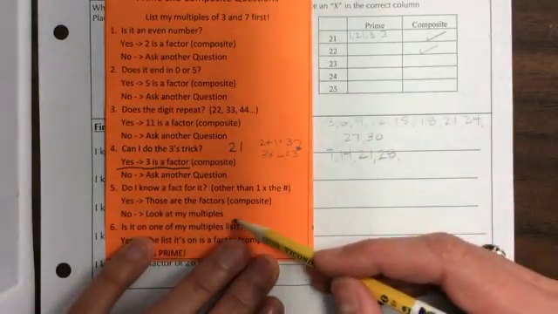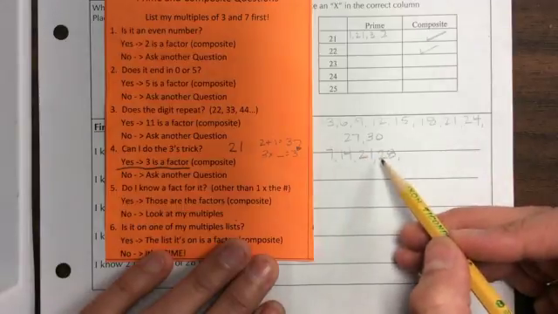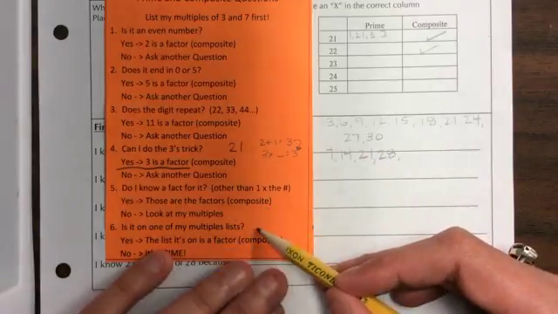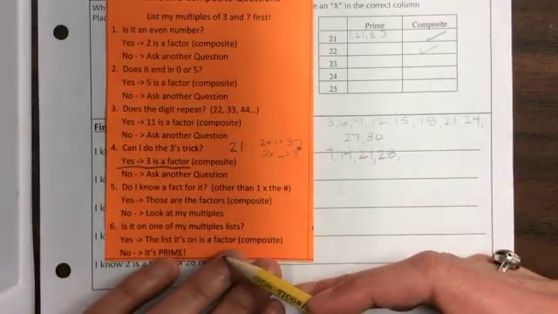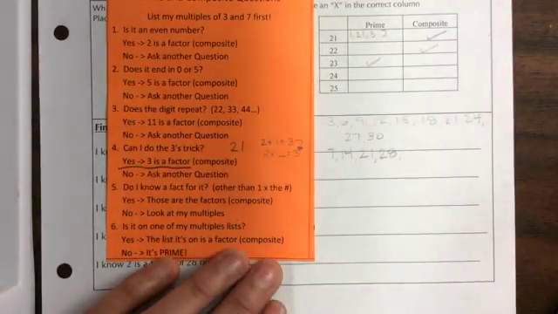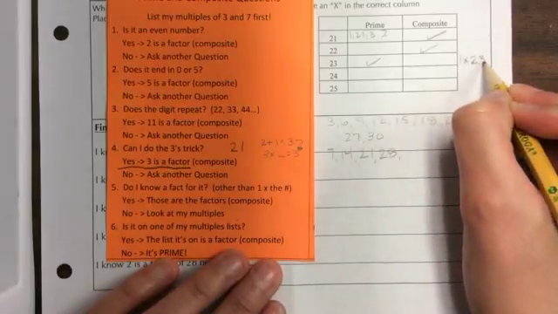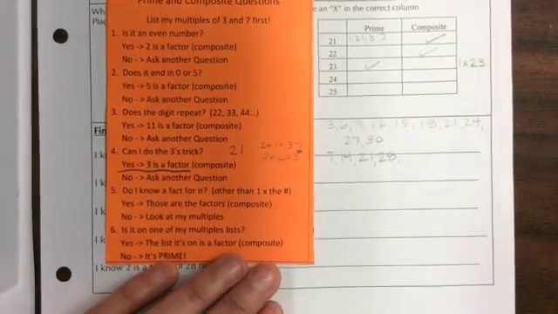So no. Now it says to look at my multiples in the list that I made. Well, 23 isn't there. Is it on my multiples list? Nope. So this number is a prime number. So I'm going to put a check in the prime box. And it is prime because the only way I can make 23 using my multiplication facts is 1 times 23.